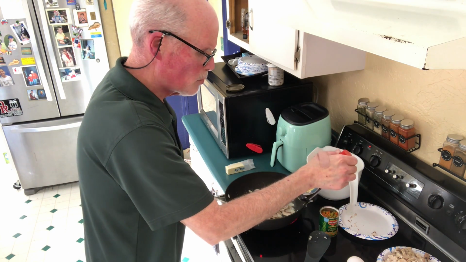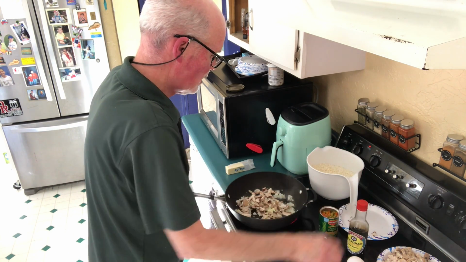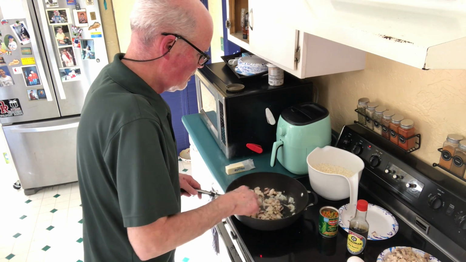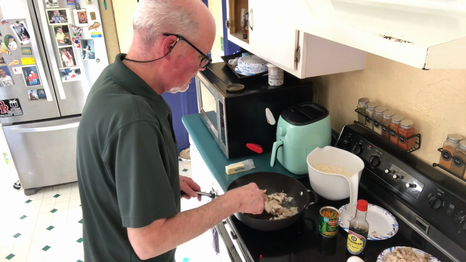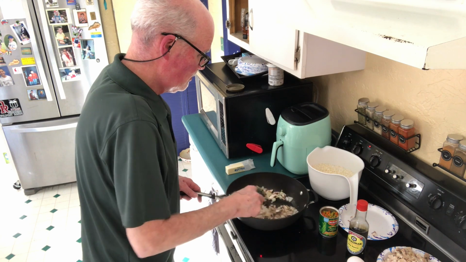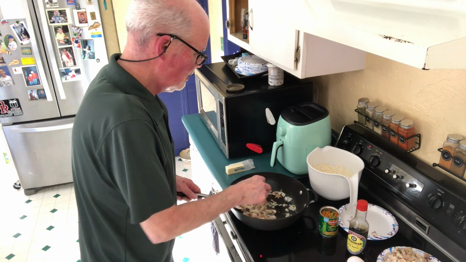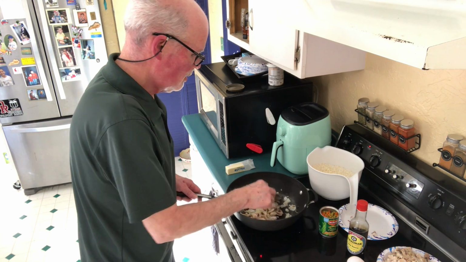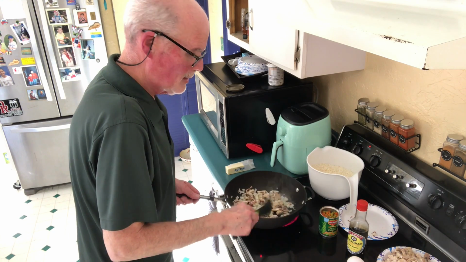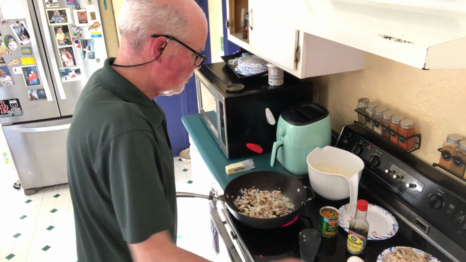Soy sauce is pretty salty anyway. So I'm going to keep cooking this down, get those onions and the mushrooms nice and tender. It takes a little while to do that, but it'll be worth it.